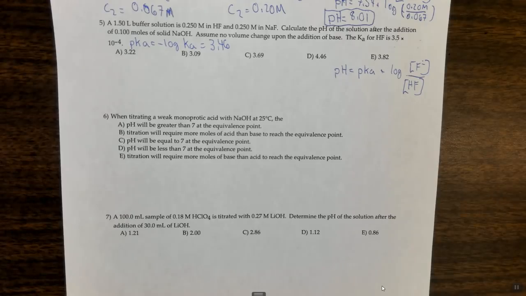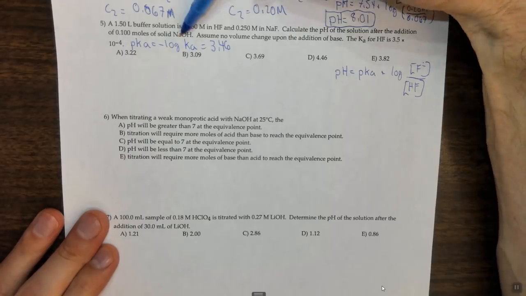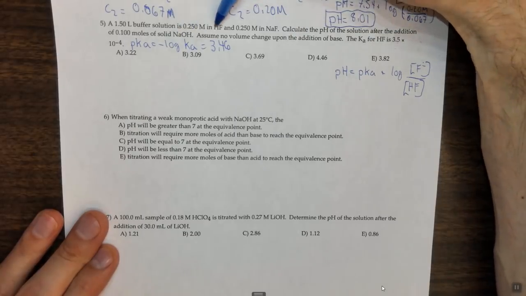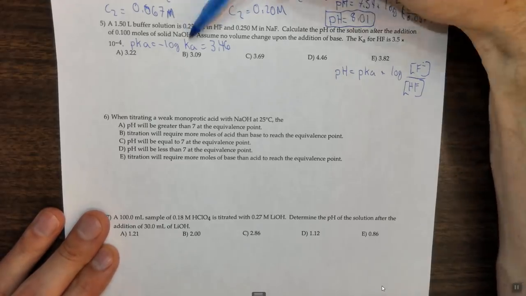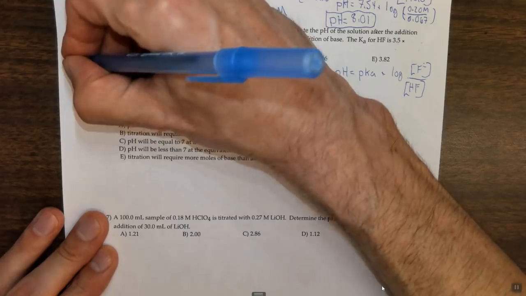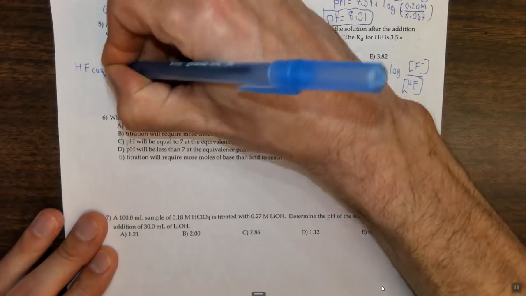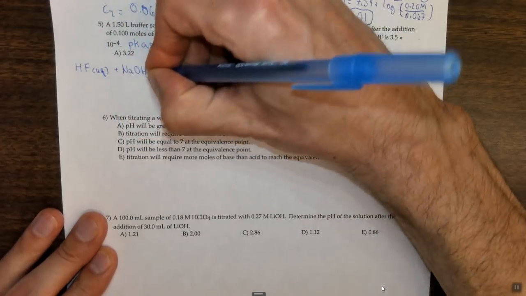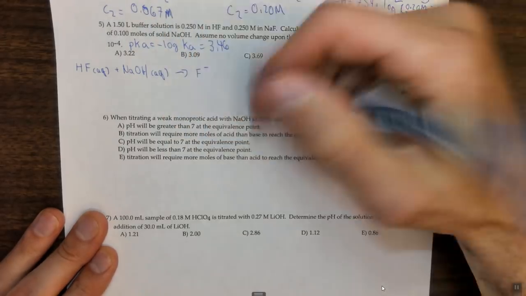Well, we have a bit of an issue here. So we need to look at the fact that we're adding sodium hydroxide, and the sodium hydroxide we have to know is going to react with the HF. Why is it going to react with the HF? Well, the HF is an acid. Acids react with bases like sodium hydroxide. So in this case, the HF is going to react with the NaOH to form F minus.